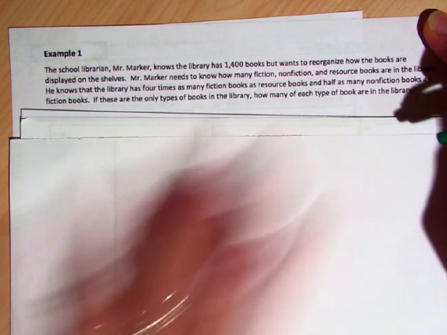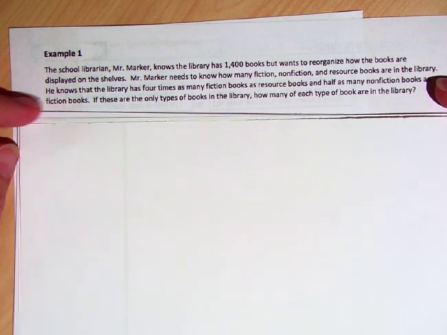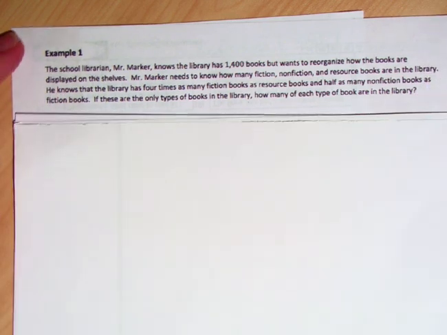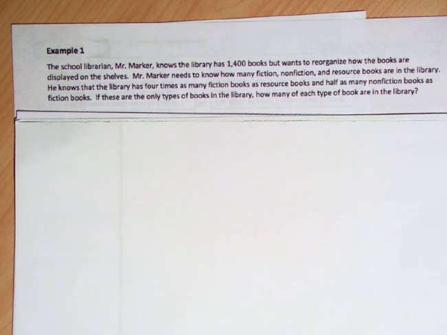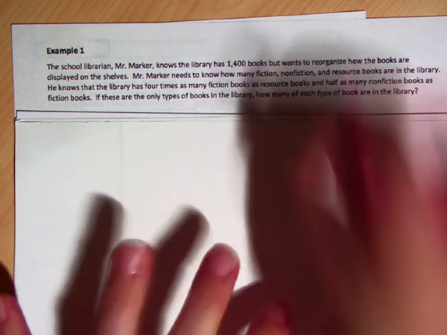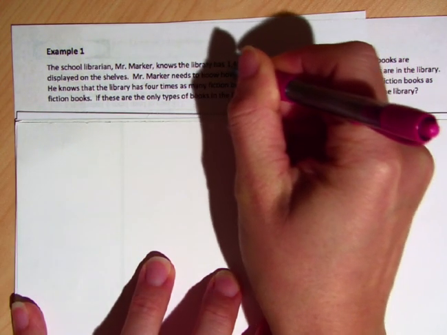Whew, this is a big problem. Okay. We're going to underline as we go the information that we need to know so we don't forget. Let me grab a nice bright color here so that we can find that information. The school librarian, Mr. Marker, knows the library has 1,400 books. I'm going to mark that. That's important.